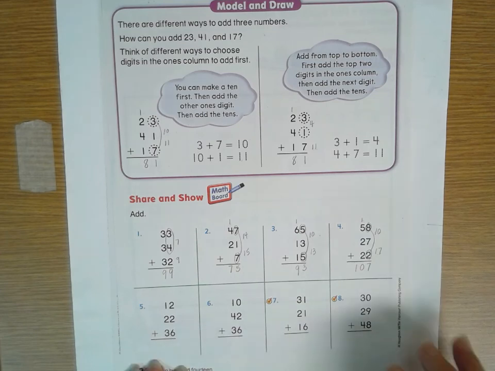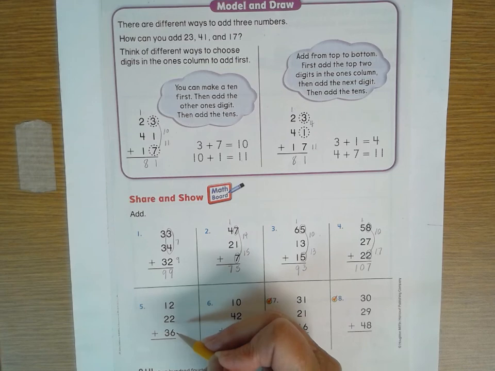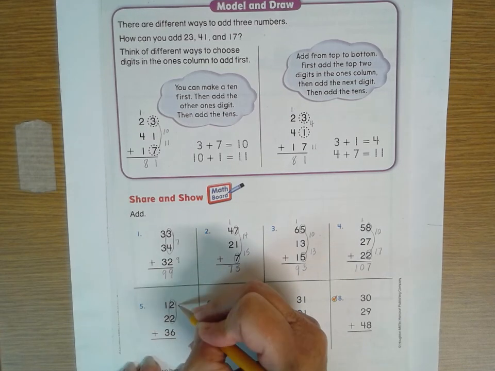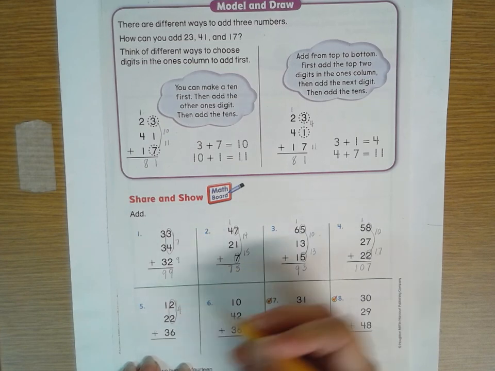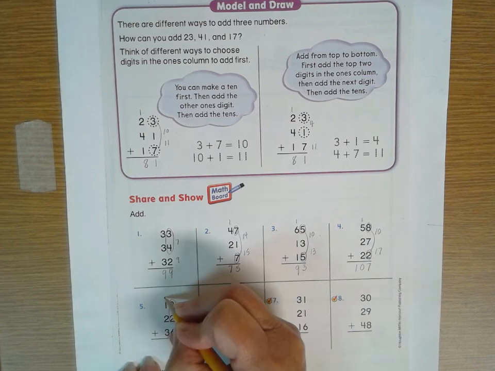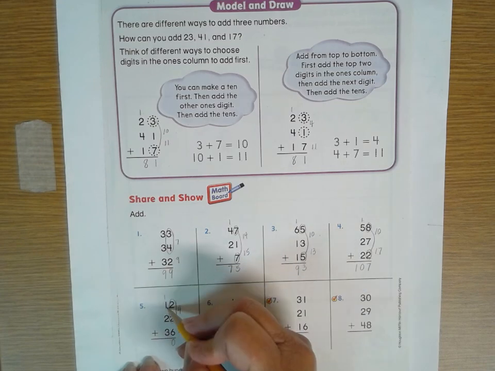12 plus 22 plus 36. So I'm going to start here with my doubles. 2 plus 2 is 4. And 4 plus 6, that's a way to make 10. So the 0 goes down, and the 10 goes up. 1 plus 1 is 2. Plus 2 is 4. And 4 plus 3 is 7. The answer is 70.